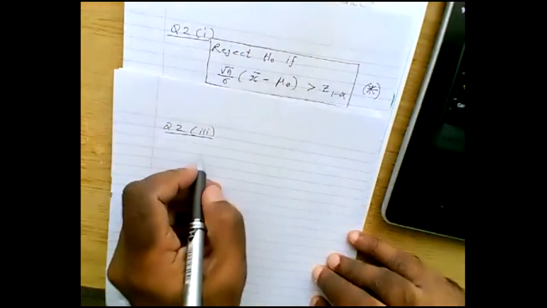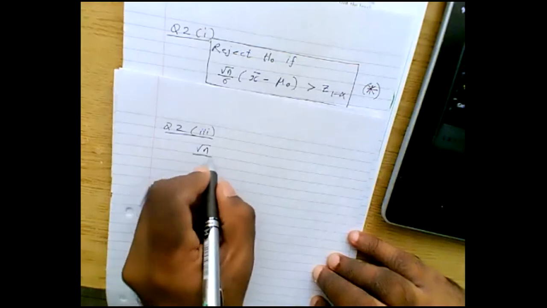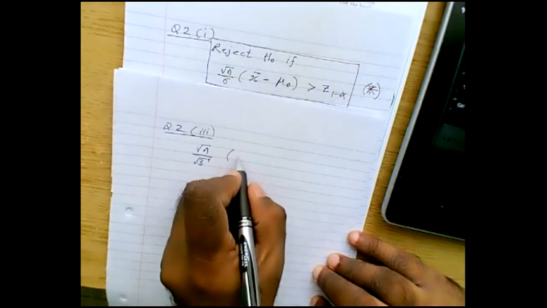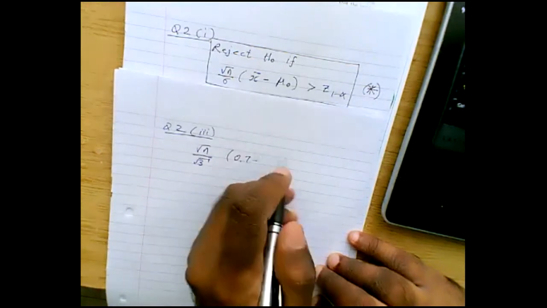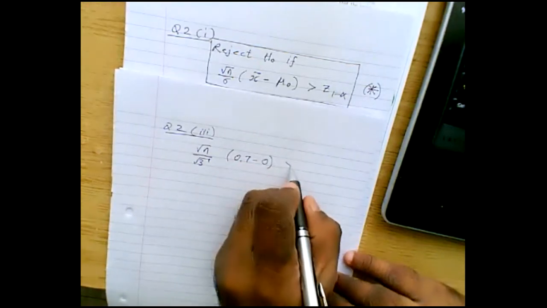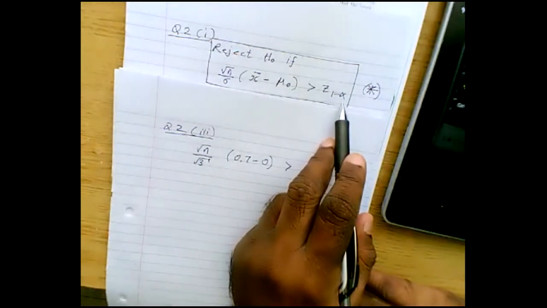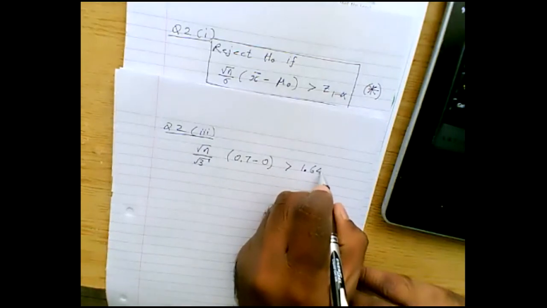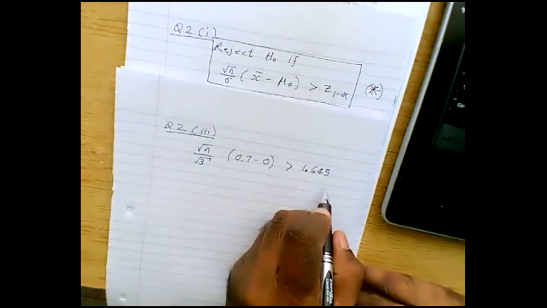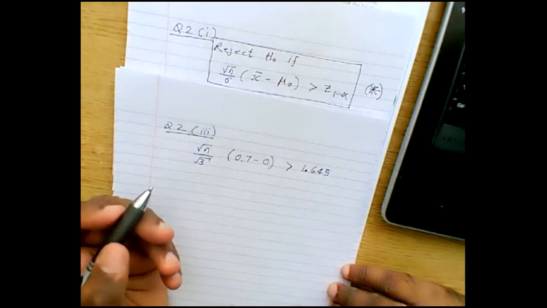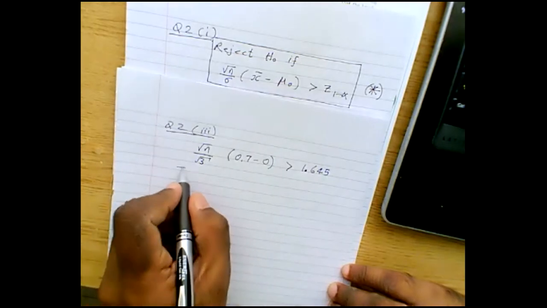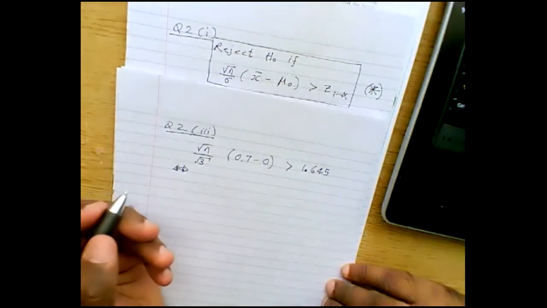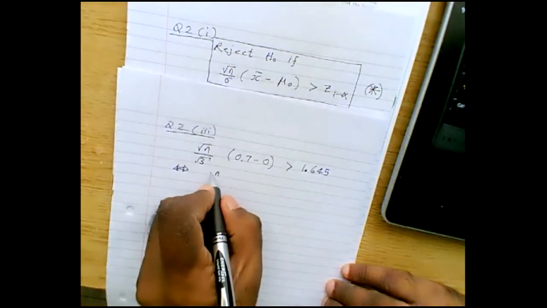So you have root of n divided by sigma. Sigma is root of 3. X bar we know is 0.7. Mu 0 we know is 0. It's greater than, we are using 5% significance, so 1.645. You have this inequality, and the question is, what should n be? It's just a simple mathematical exercise.